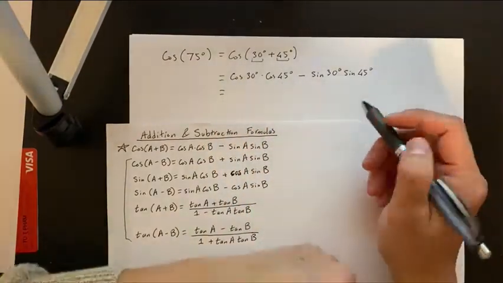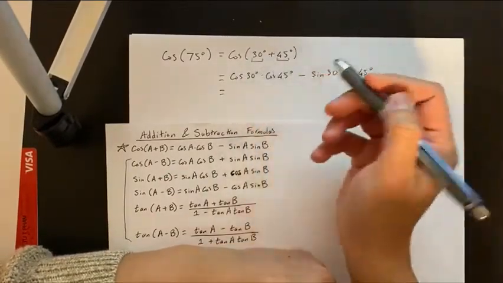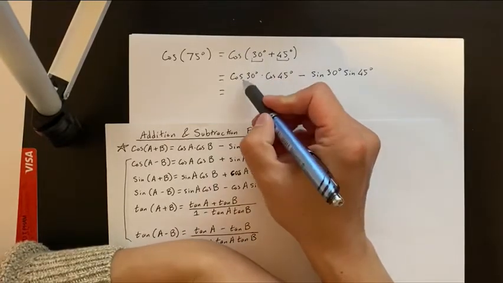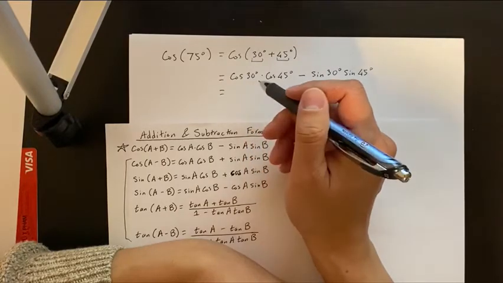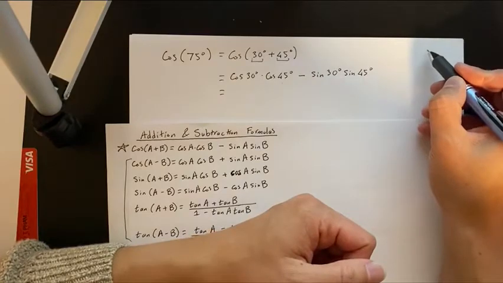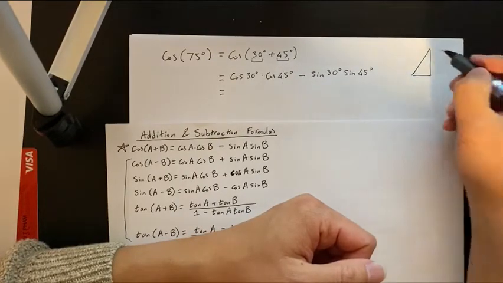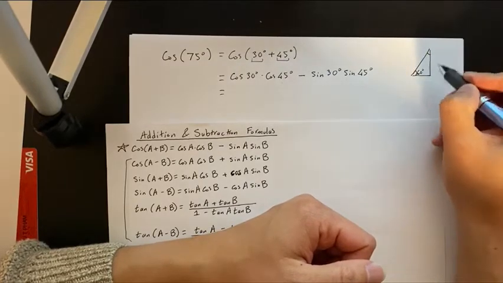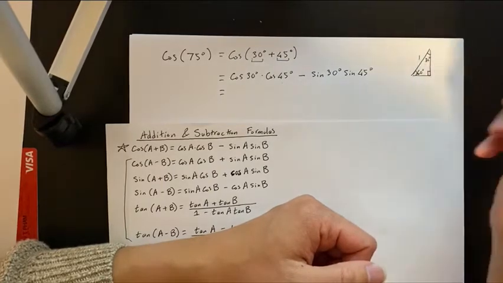I like to evaluate trig by just remembering what cosine means and what sine means. So cosine is the x value on that 30-60-90 degree right triangle. So remember our special right triangle. Here's 60 degrees, 90, here's 30 degrees, that's a 1.